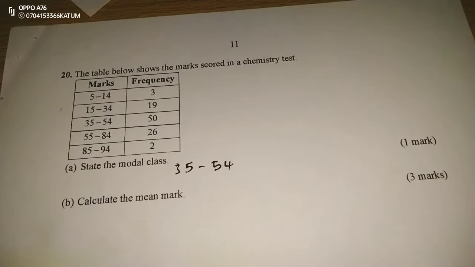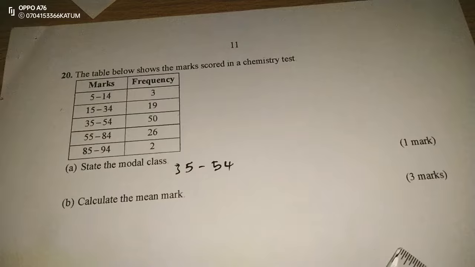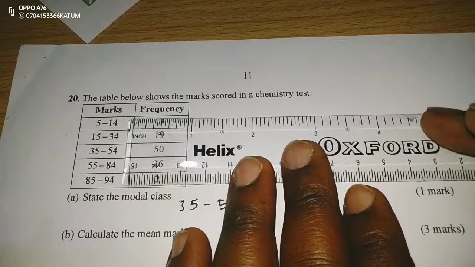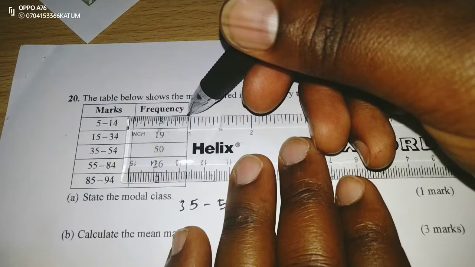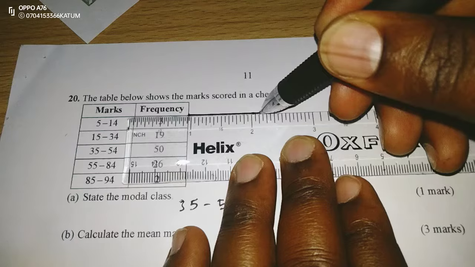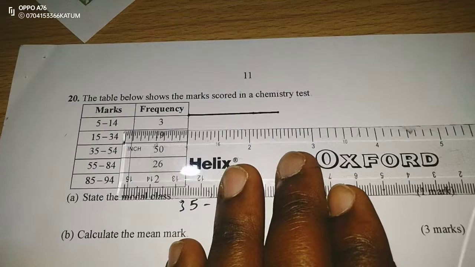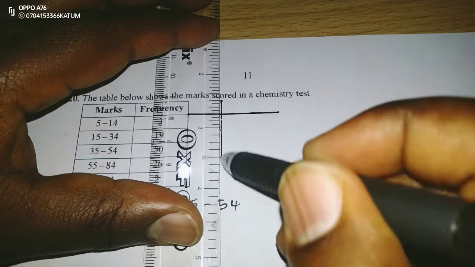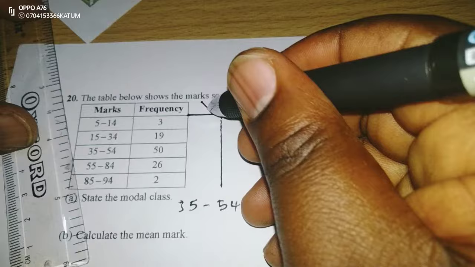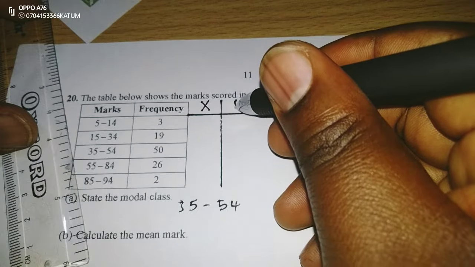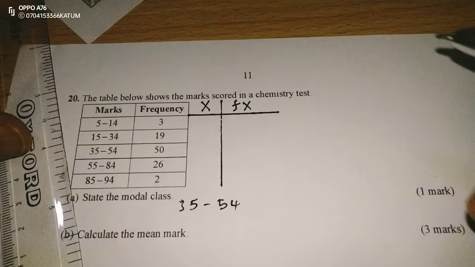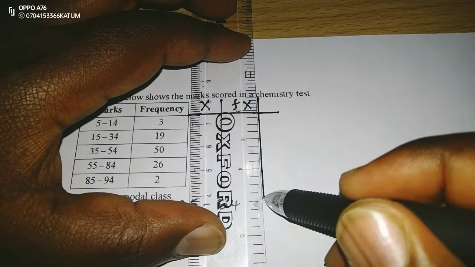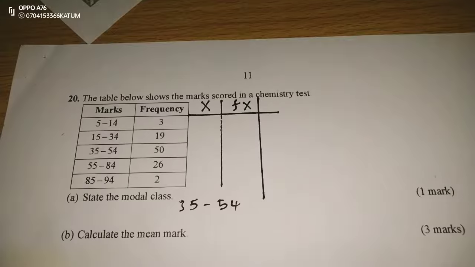So for us to calculate the mean mark, we have to modify this table and come up with the midpoints, which are abbreviated x. So we're going to have the midpoints of these classes. I'm going to have the midpoint for each class, and midpoints are abbreviated x. Then after that, I'll multiply the frequency and each x for each class. Then now I get the summations.